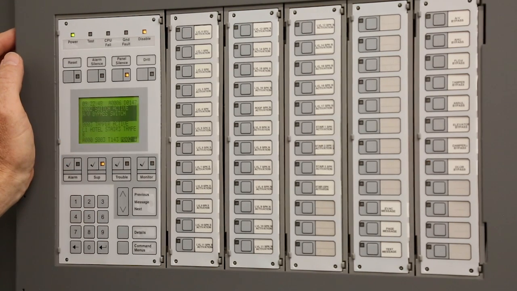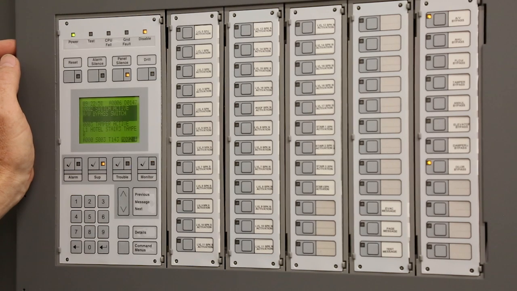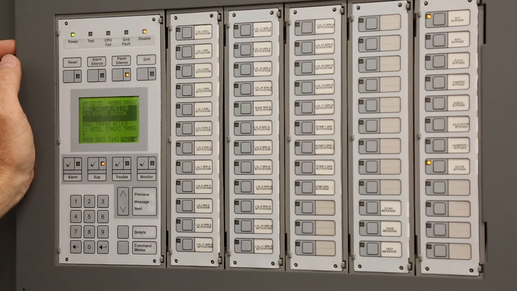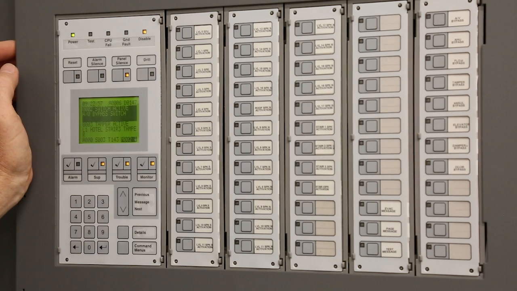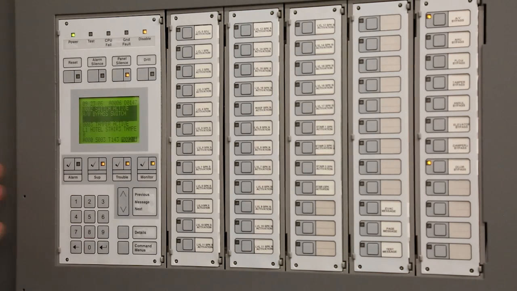Obviously, alarm, they're going to call the fire department first, then they're going to call you. It's already too late. They're already rolling. Supervisory, the monitoring company will call you and tell you. Fire department does not know anything about it, and the same thing with troubles. They will call you to notify you. Obviously, you're 24 hours here, you will know about it. Okay?